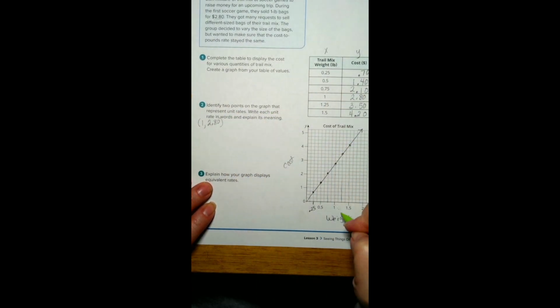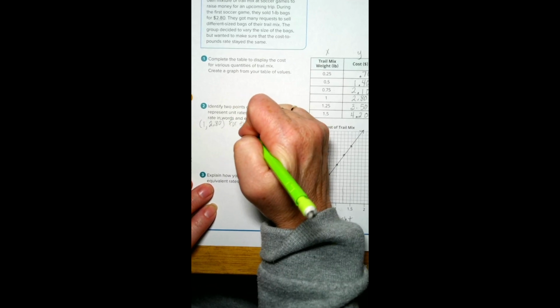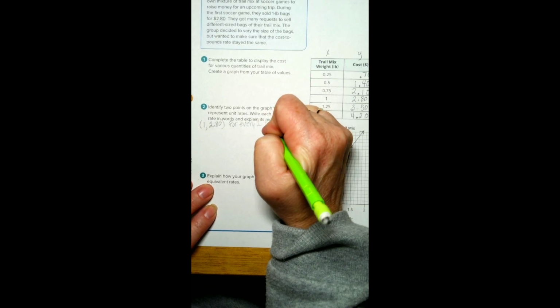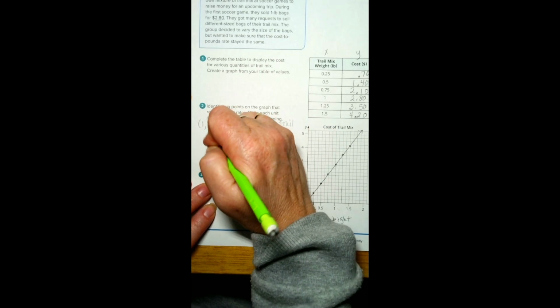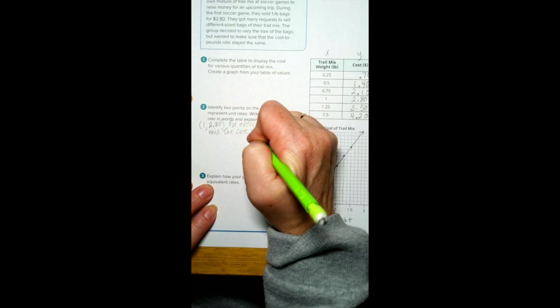And so this point is a unit rate, so it means for every 1 pound of trail mix, the cost is $2.80.